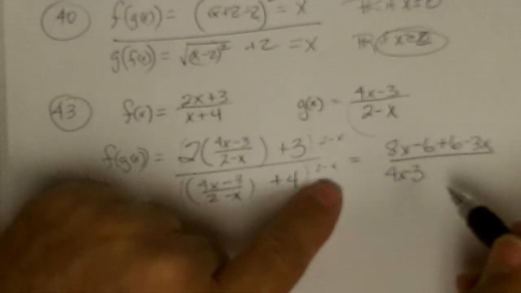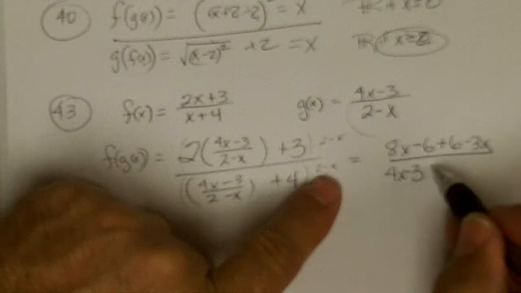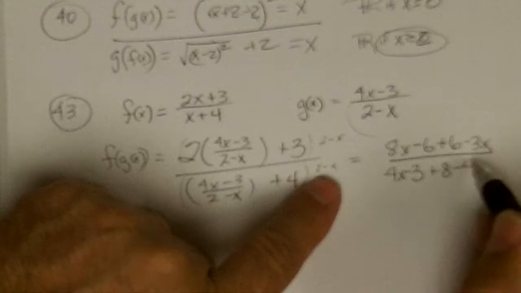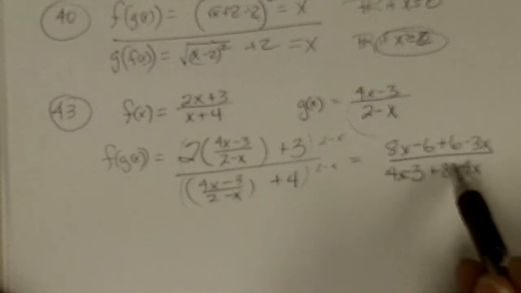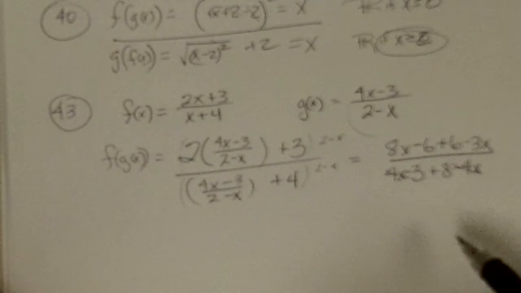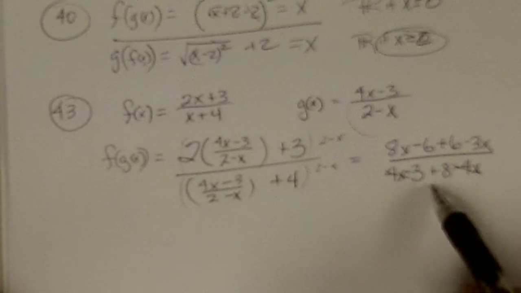But then I got to take the 4 times this also, which is going to be plus 8 minus 4x. The 4x's and the minus 4x cancel. Negative 3 plus 8 is 5.